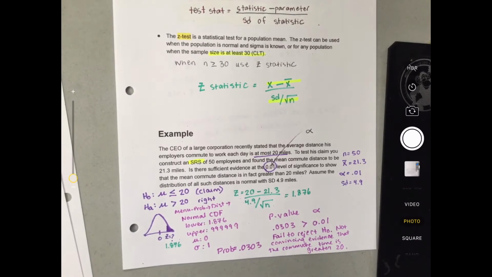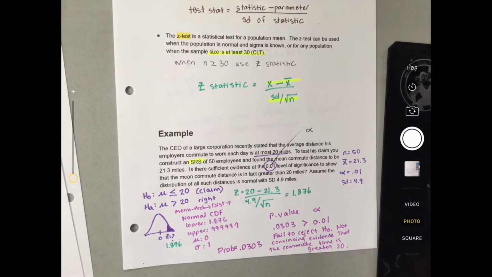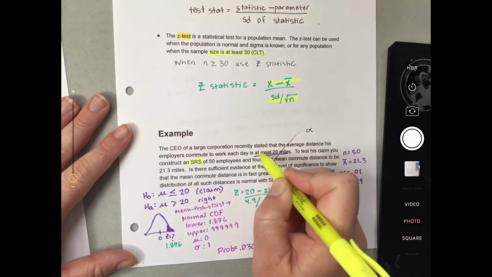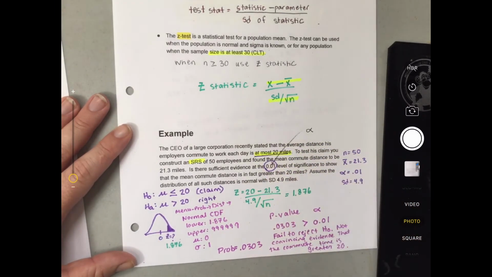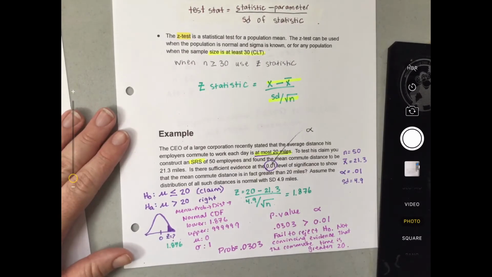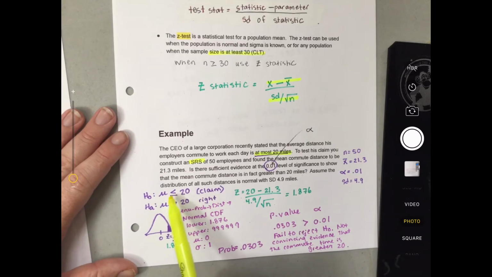Well, the first step you'll want to do is write your null and your alternative hypothesis. Remember here that they're claiming that this is at most 20 miles. How do we write at most? We're going to write that mu, because we're testing the mean, mu is less than or equal to 20.